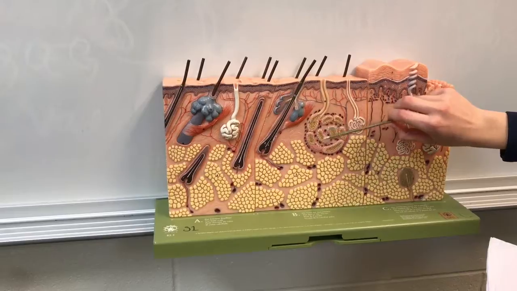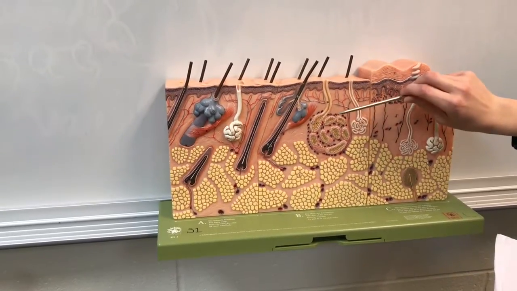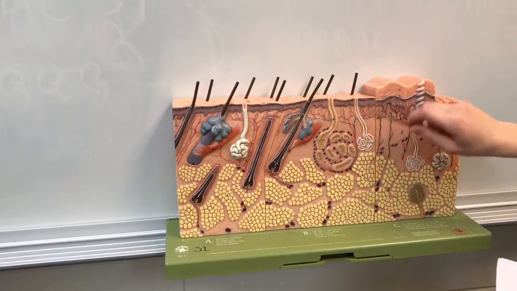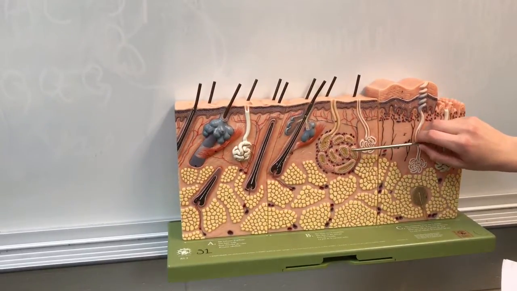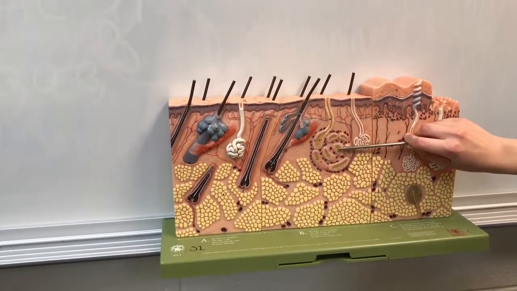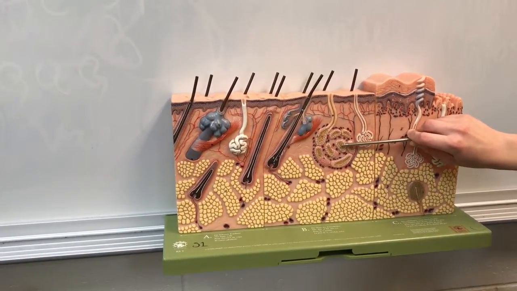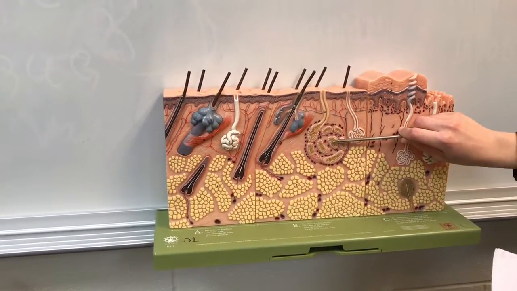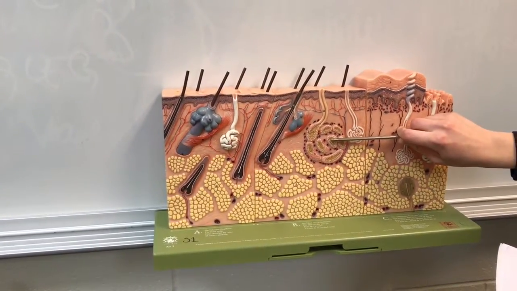What's in it is water, some protein, and fatty acid, and there are 2 different types of apocrine glands that I want to mention. We have mammary glands, which produce milk found in the breast area, and also ceruminous glands. Now these glands produce earwax and keep the ear from drying out.